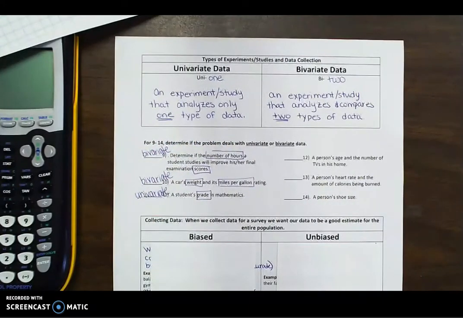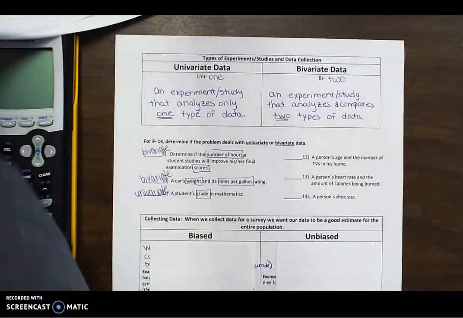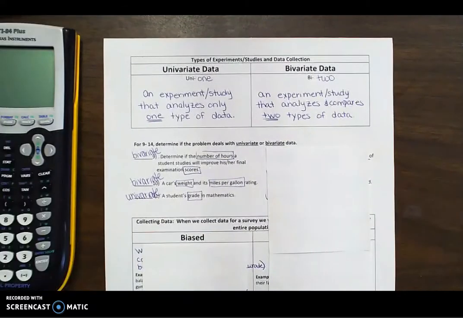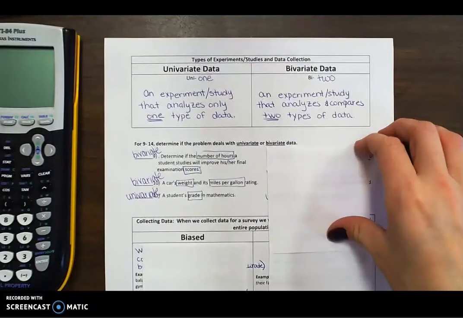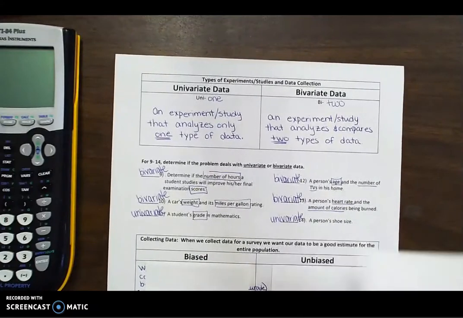All right, I'd like you to hit pause and try 12, 13, and 14 on your own. All right, let's take a look. So we have bivariate, bivariate, and univariate.